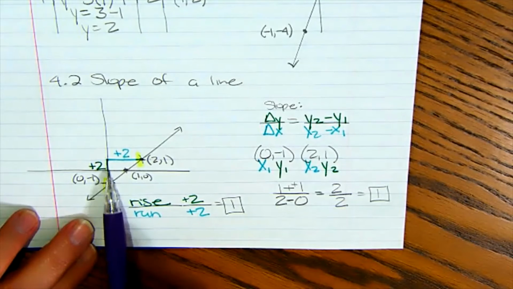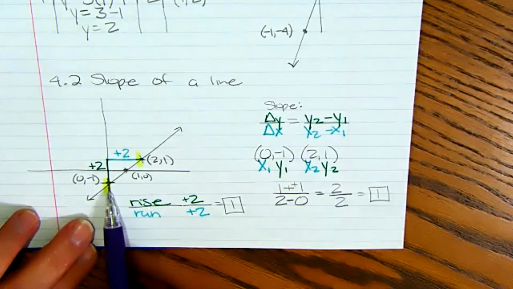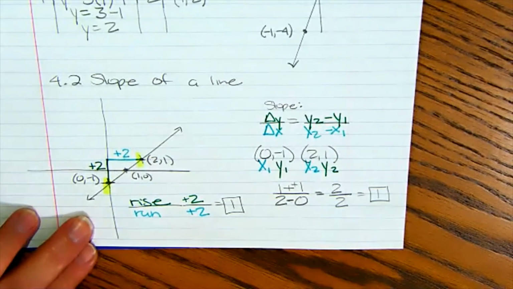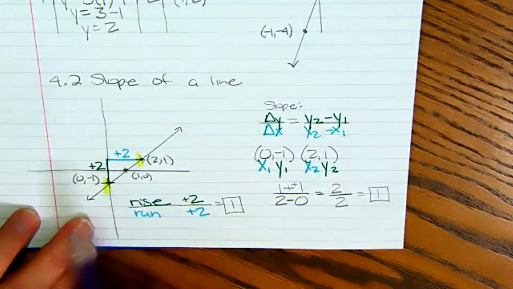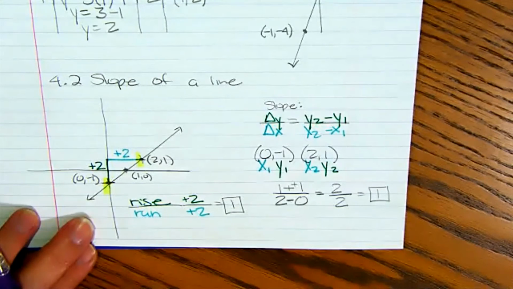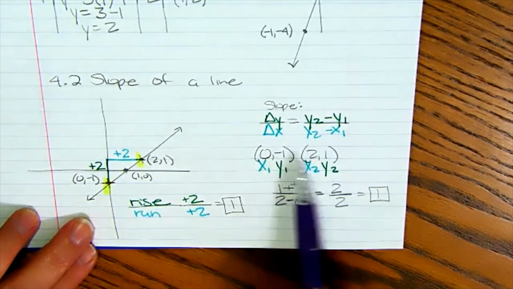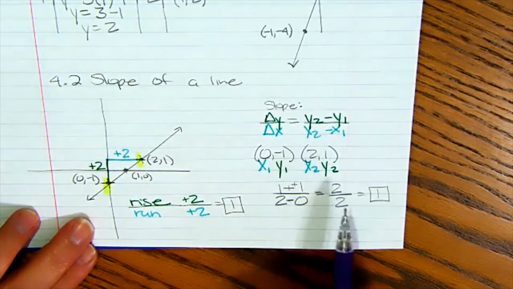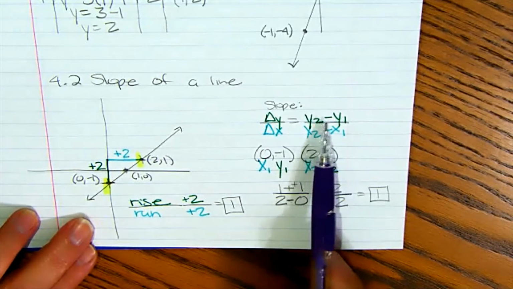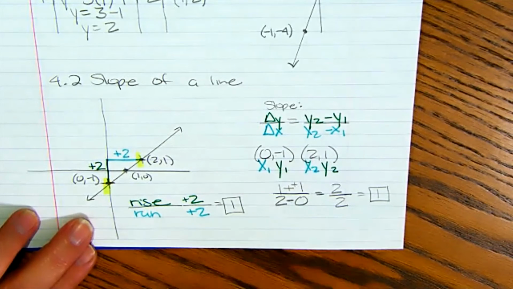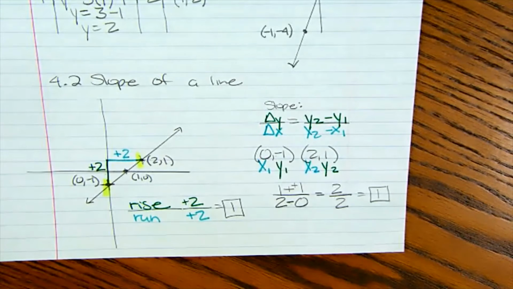And remember, when it goes up, it's positive. When it goes down, it's negative. And then my run. Or if I'm given 2 points, I can use the formula y2 minus y1 over x2 minus x1. Either one will give you the slope.